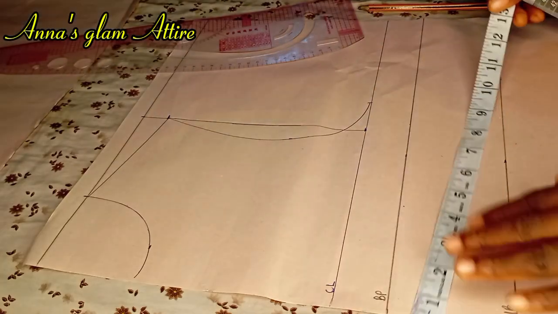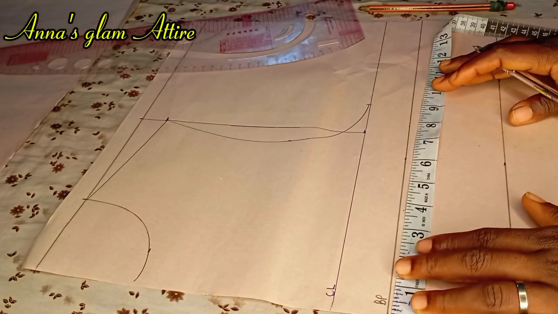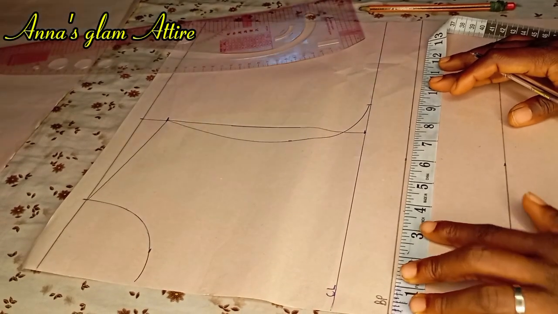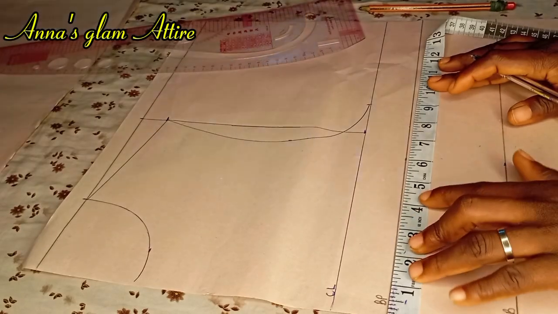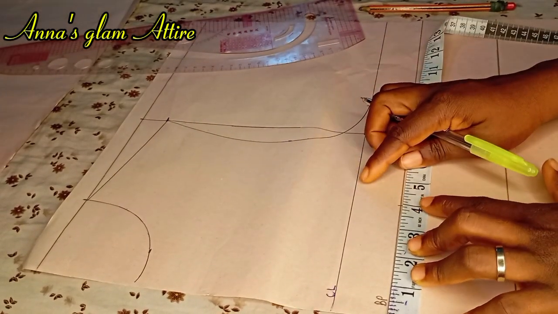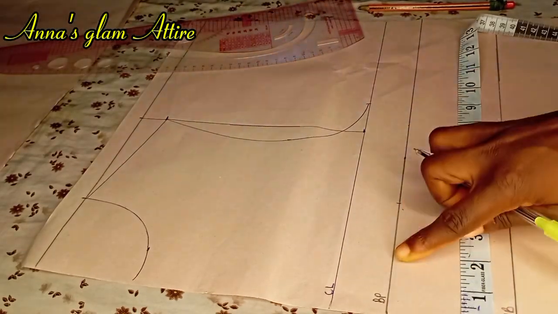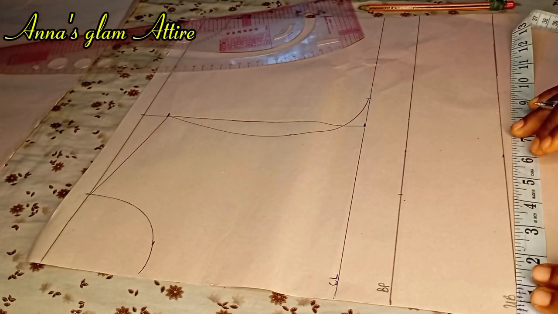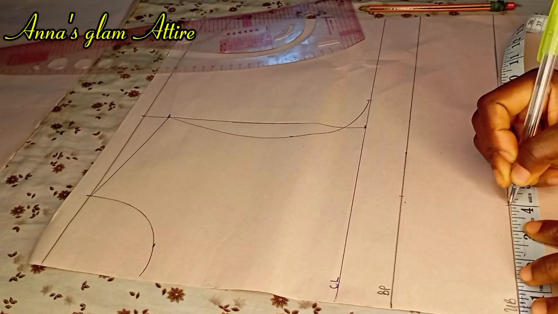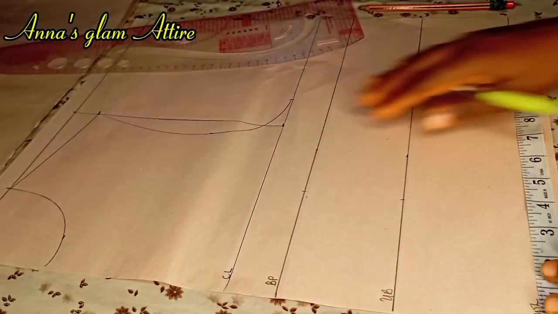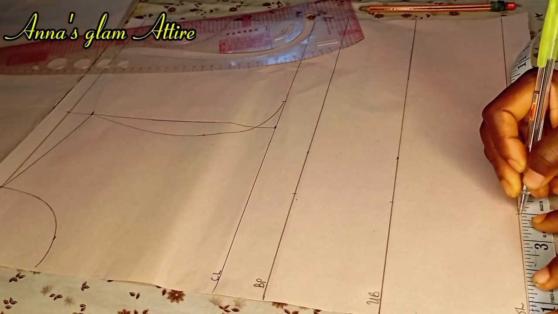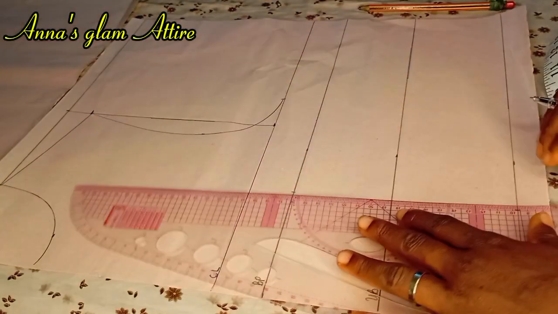So the next thing I'm going to do now is to mark out my nipple to nipple measurement for my dart creation. My nipple to nipple measurement is 8 inches, divided by 2 is 4. So I will mark out my 4 inches from my bust point, not from the chest line, from my bust point line, this line. Then I'll mark it down to my waist line, like I'm doing. Then this is my waistline. I will also mark the 4 inches there, and I'll connect the lines together like so.